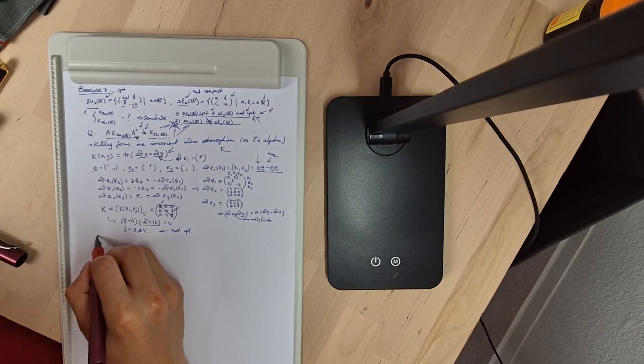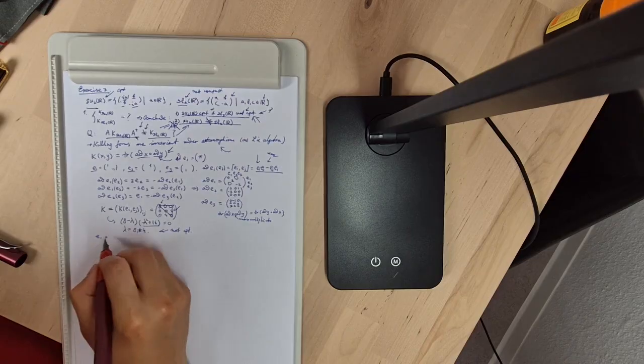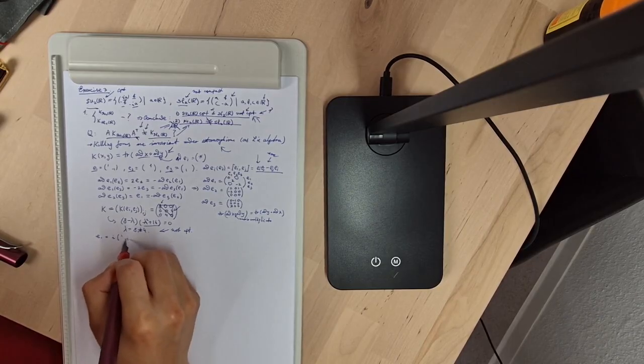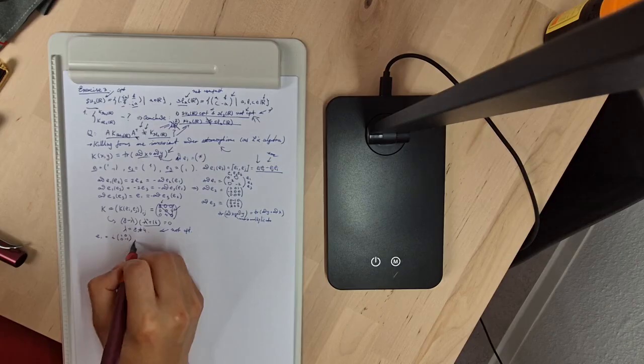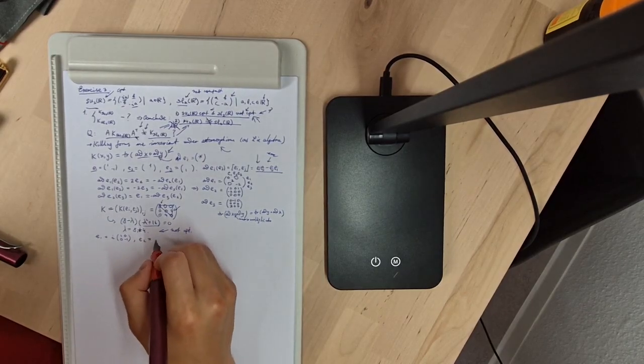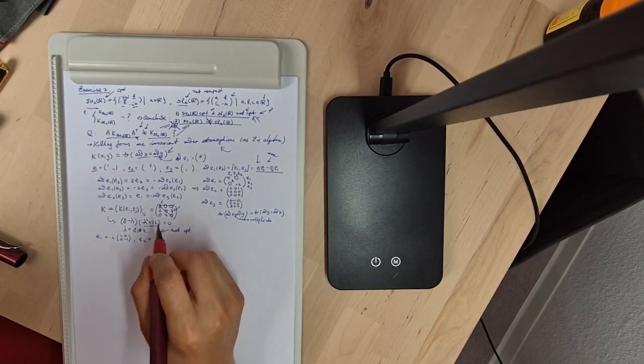Now let's try. I don't like this particular way of writing, but we are choosing the basis for su2 over R, which is important.